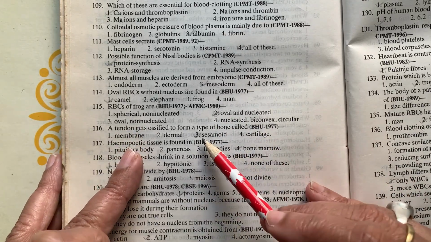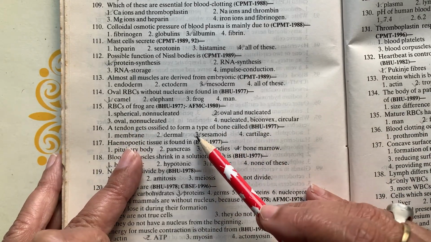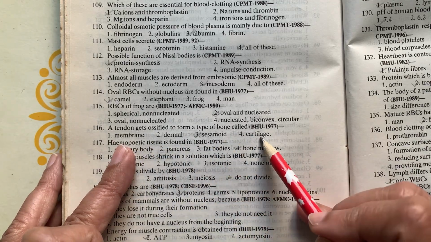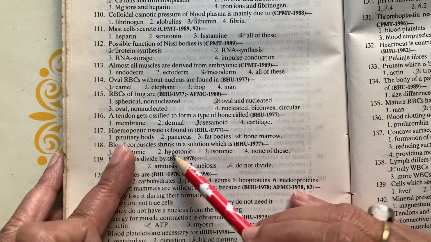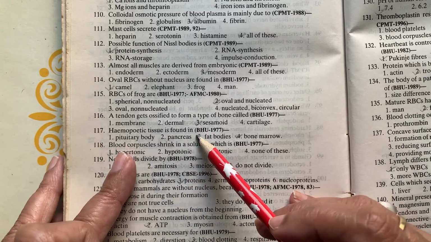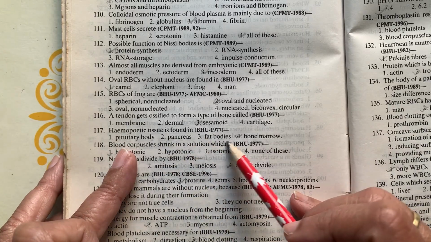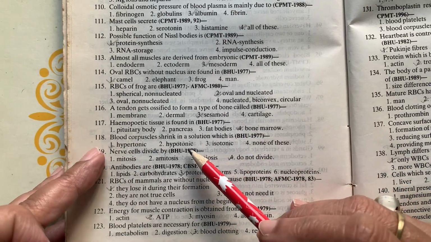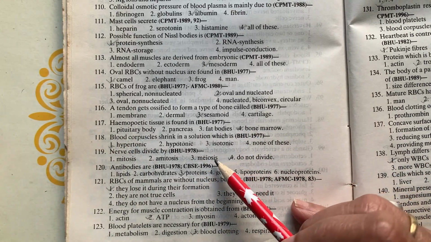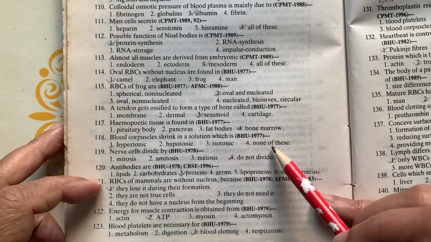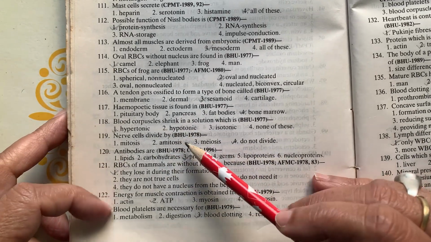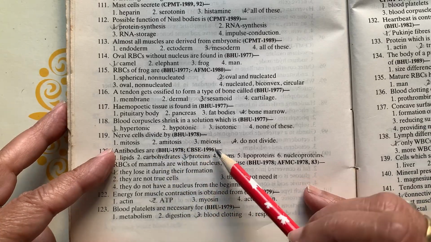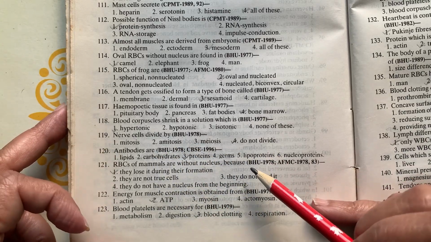A tendon gets ossified to form a type of bone called membrane, dermal, sesamoid, cartilage. It is sesamoid. Hemopoietic tissue is found in pituitary body, pancreas, fat bodies, bone marrow. It is in the bone marrow. Blood corpuscles shrink in a solution which is hypotonic, isotonic, none of these. It is hypotonic. Nerve cells divide by mitosis, amitosis, meiosis, do not. They do not divide.